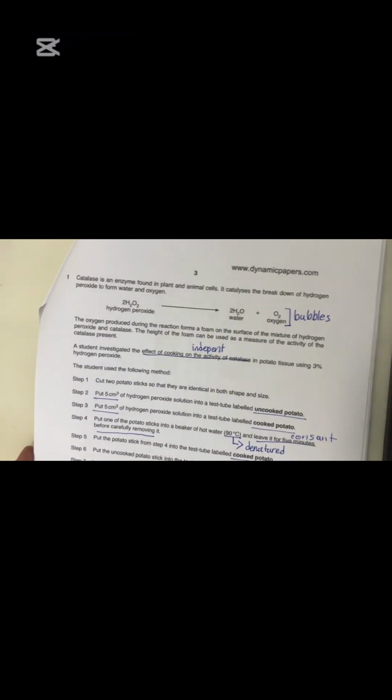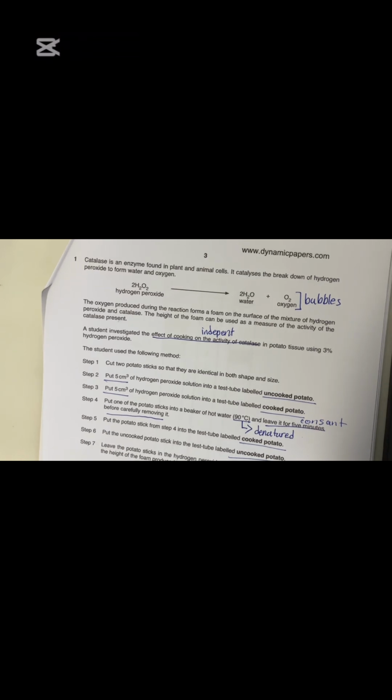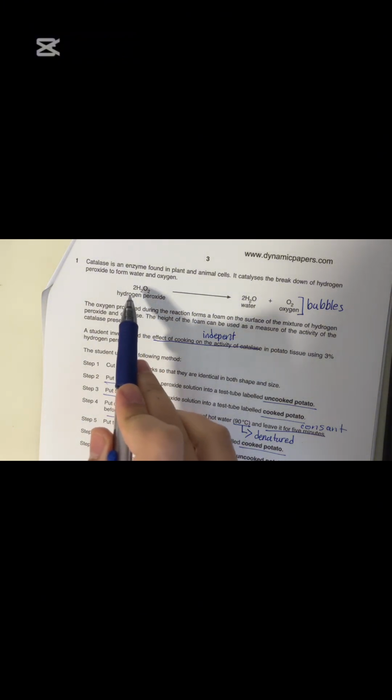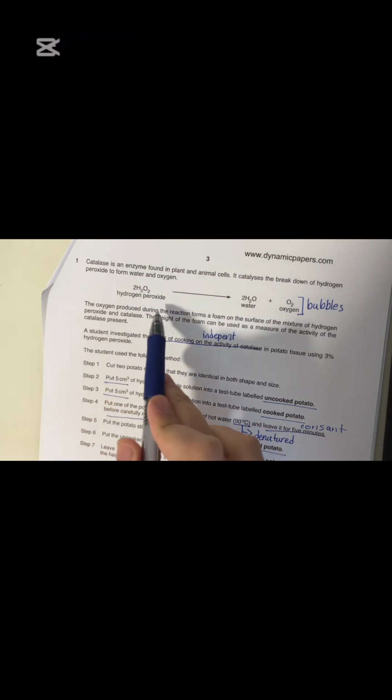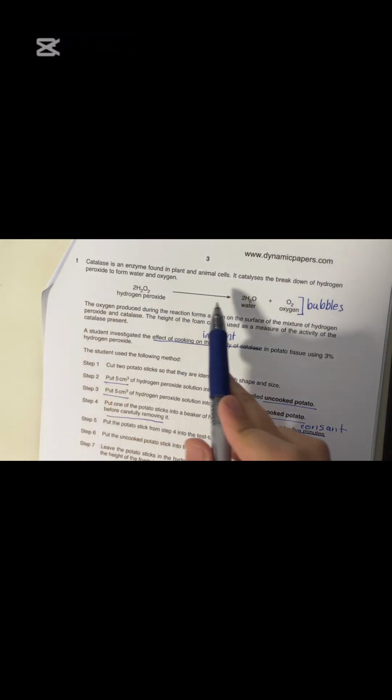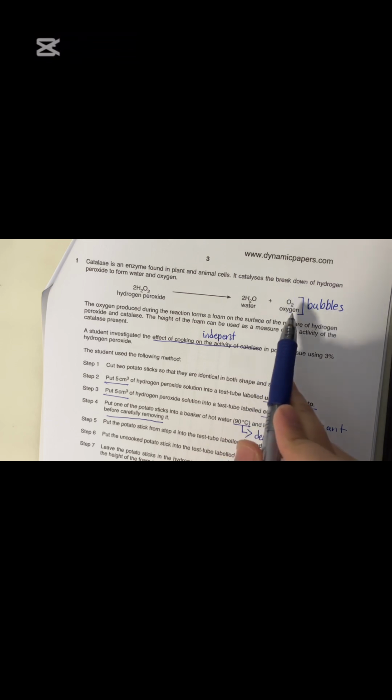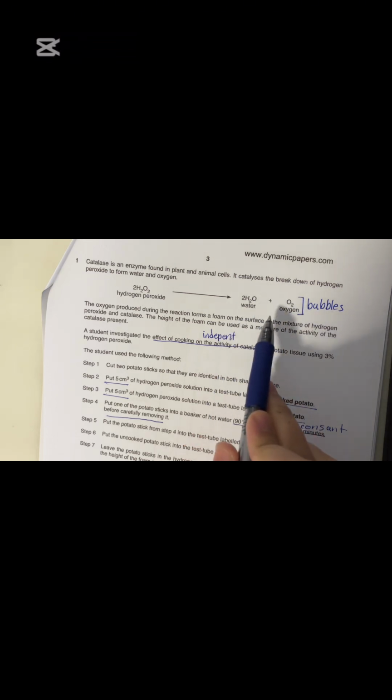Question number 1. Catalase is an enzyme found in plants and animal cells. It catalyzes the breakdown of hydrogen peroxide to form water and oxygen. As we see, we have 2H2O2, which is hydrogen peroxide, reacts to make 2H2O plus O2. 2H2O, which is water, O2, which is oxygen.